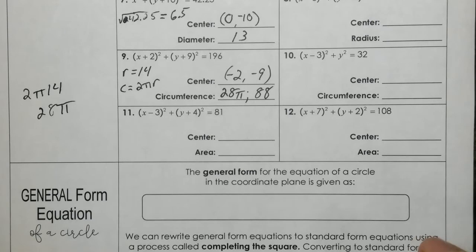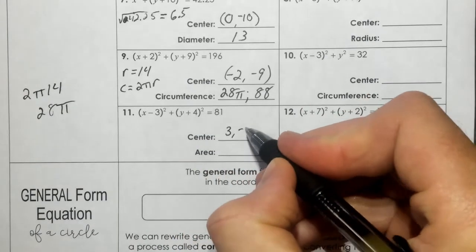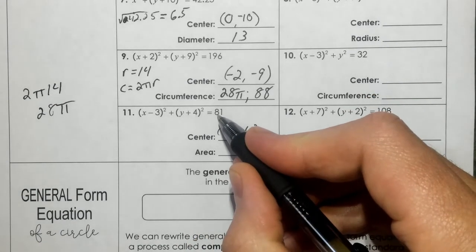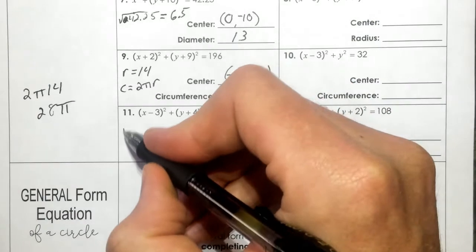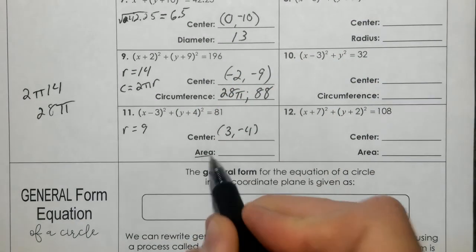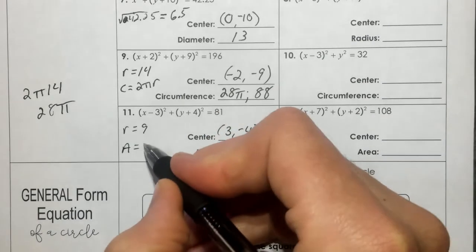Okay. Number 10 is very similar. I'm going to leave that one for you to do, and we'll do number 11. So for 11, the center would be at (3, -4), and the radius is going to be 9. It's the square root of 81, but we're asked to find area. The area formula is A equals pi r squared.